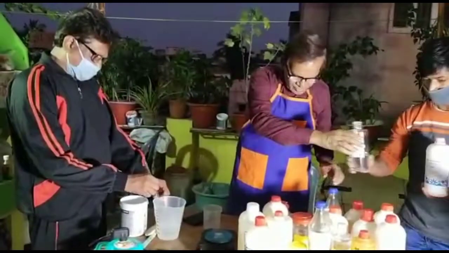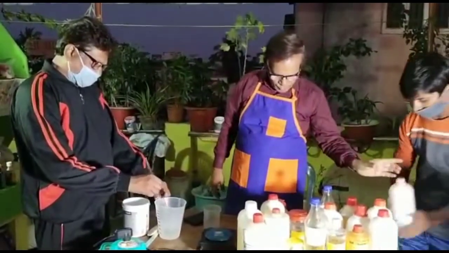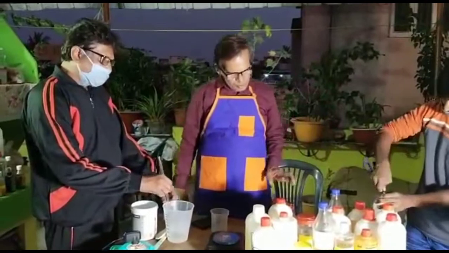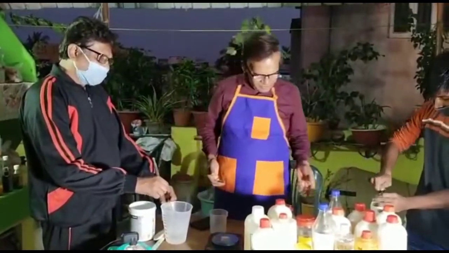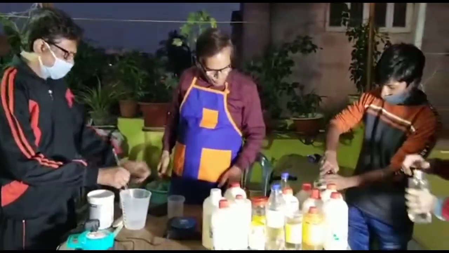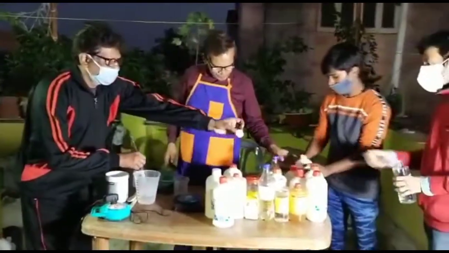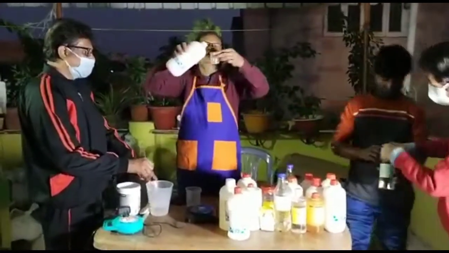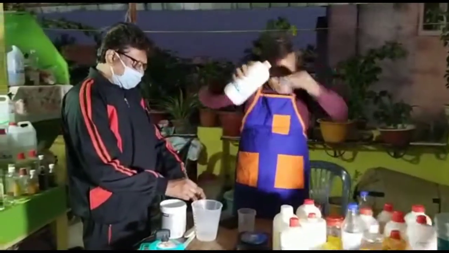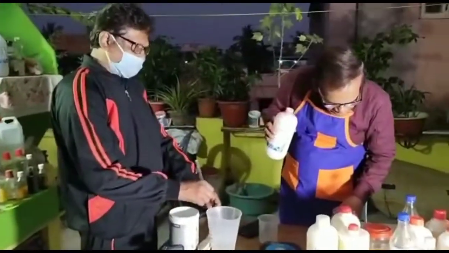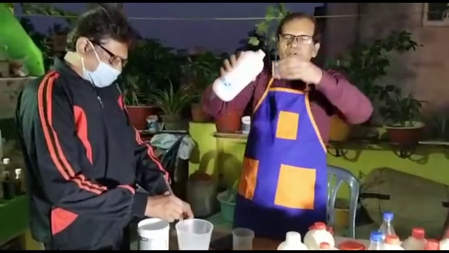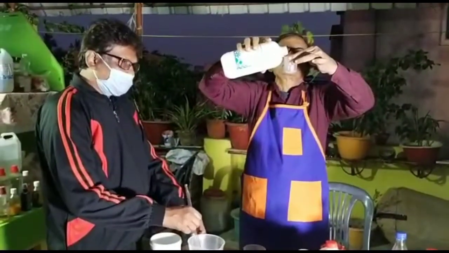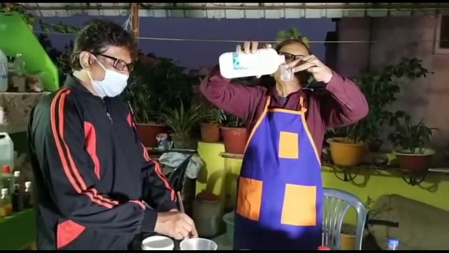Now we will put linalool, which gives a very good smoothing smell, and it is very useful for almost all perfumes, and also in detergent and phenyl. So we are using linalool 20 ml.